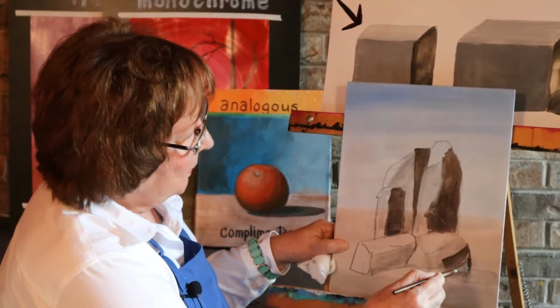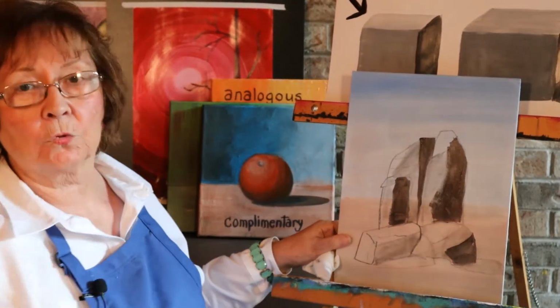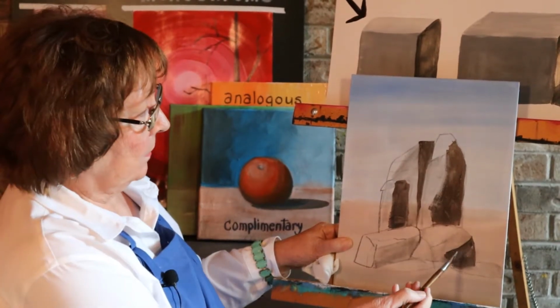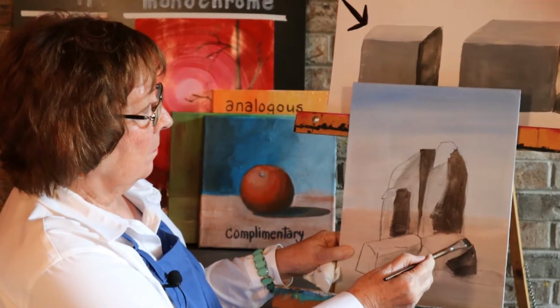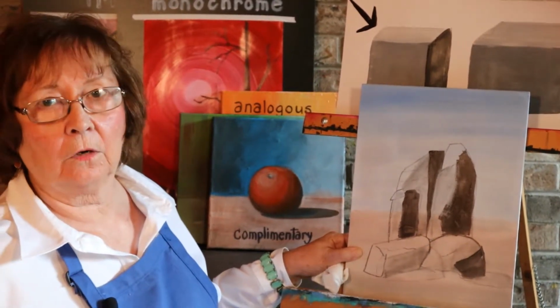So this object here, this rock, I should say, isn't square. It doesn't have hard edges. This one doesn't. This is an arc, like a sphere.